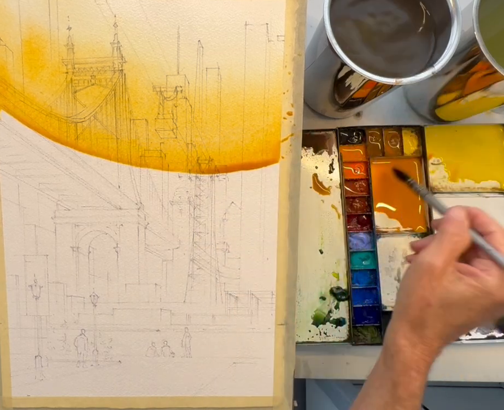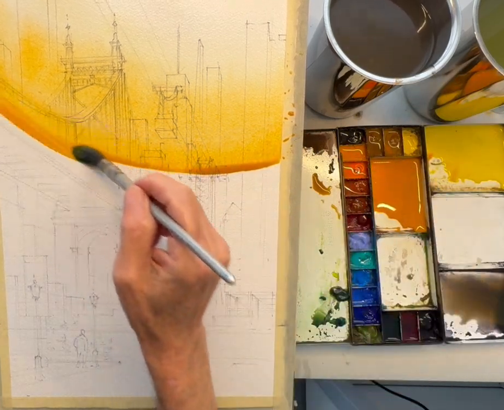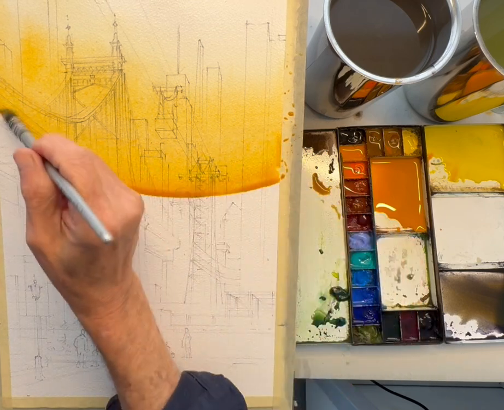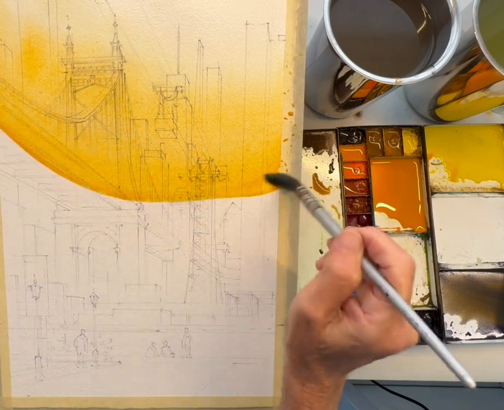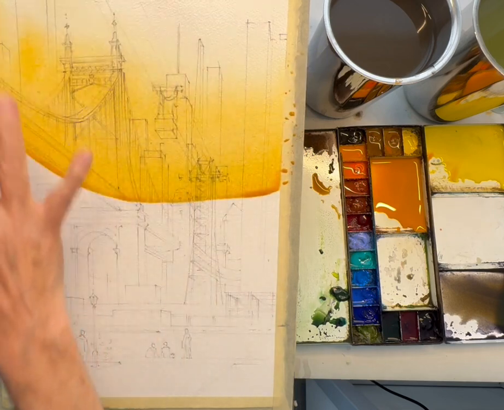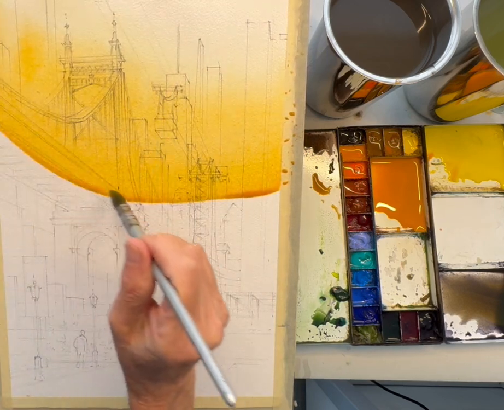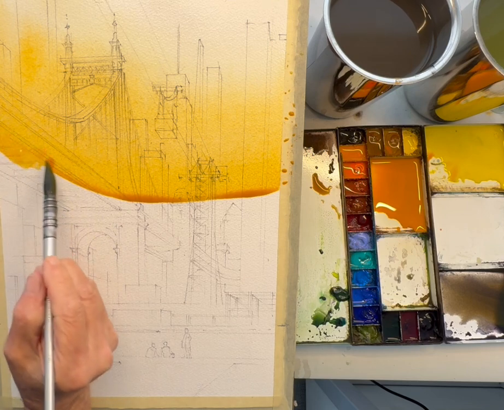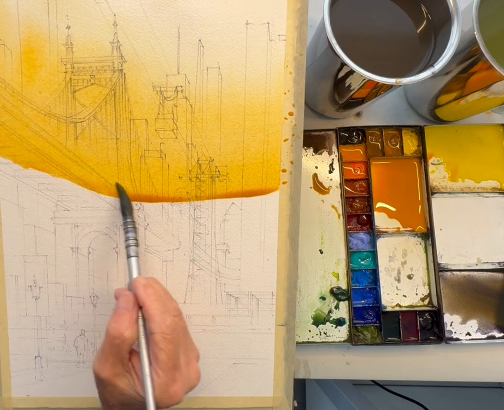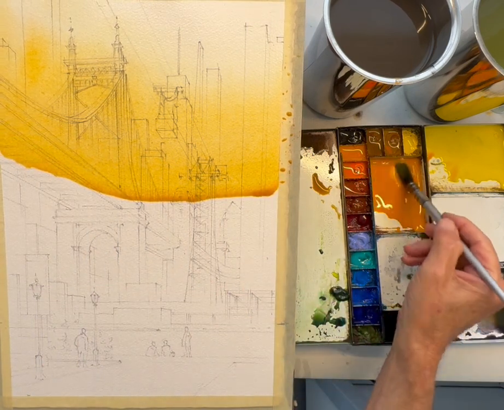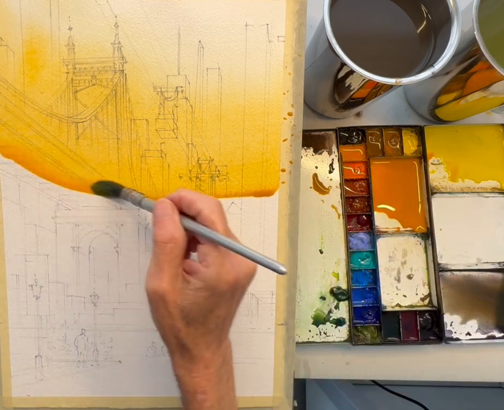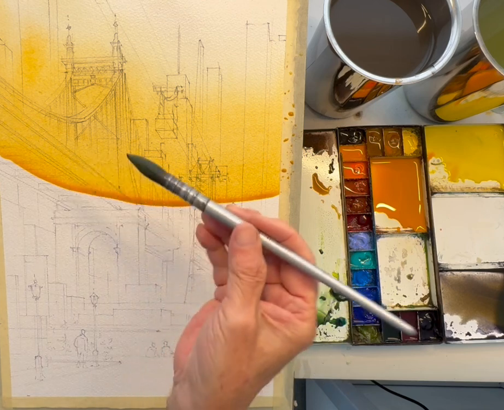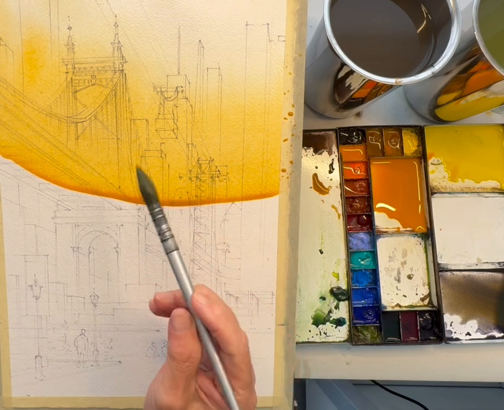This is a very traditional graded wash, which if you follow my videos, you've probably seen me do a million times. But it's a traditional way of painting in that you build up this bead of water. It's a Beaux-Arts technique I learned 100 years ago, and I'm still doing it. Traditionally, you use a mop brush or a brush that can hold a good deal of water.